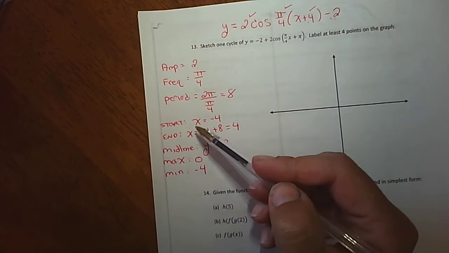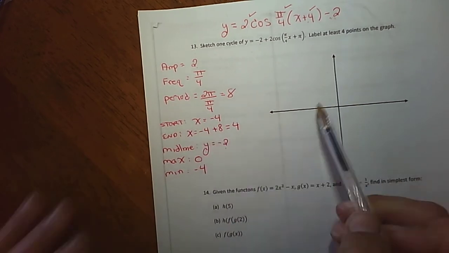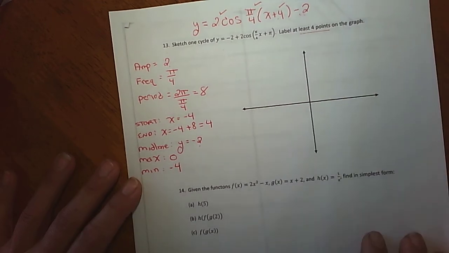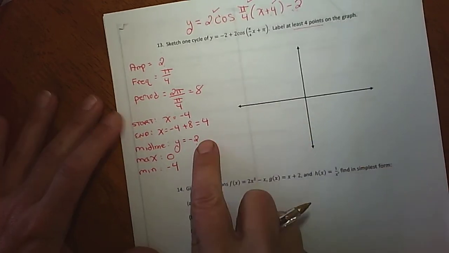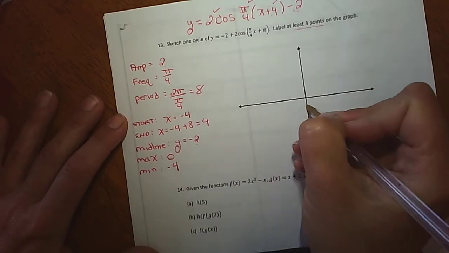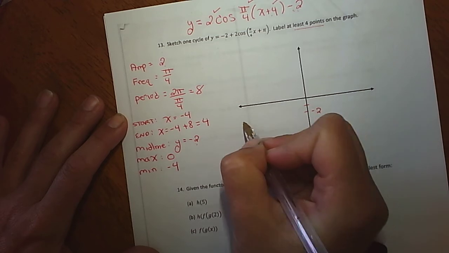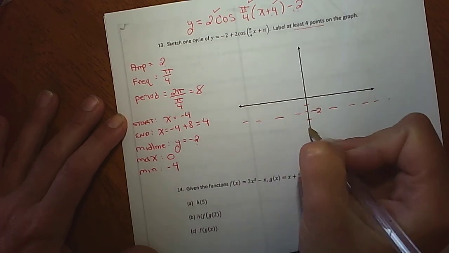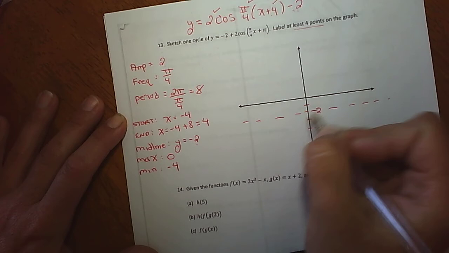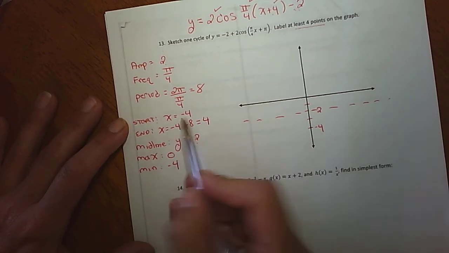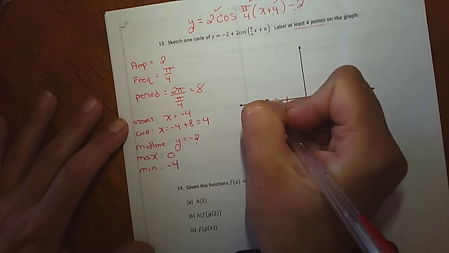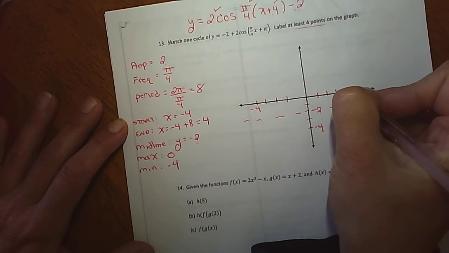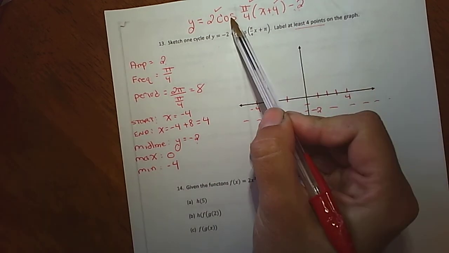So this list is basically your partial credit, and then I look at the graph. And we want to label at least 4 points on here. I usually like to do 5, but here we go. So I know the midline is at -2. So here's my midline. The max is 0. The min is going to be -4. I also always label my scale here. My starting point is going to be 1, 2, 3, 4, back at -4, and we're going to end at 1, 2, 3, 4.